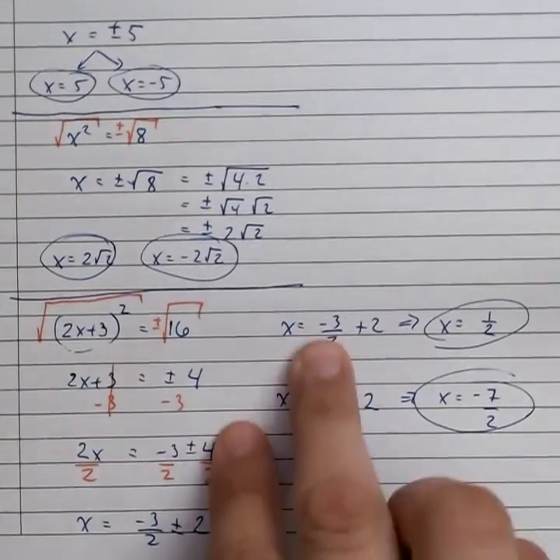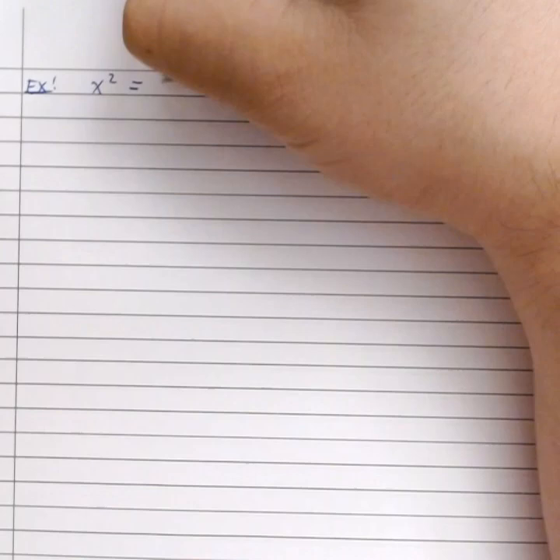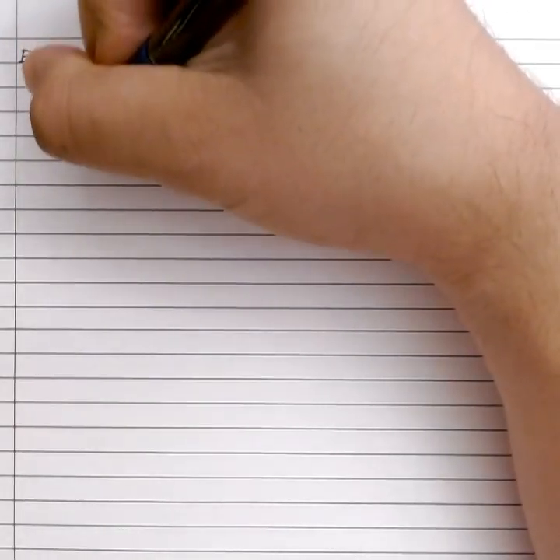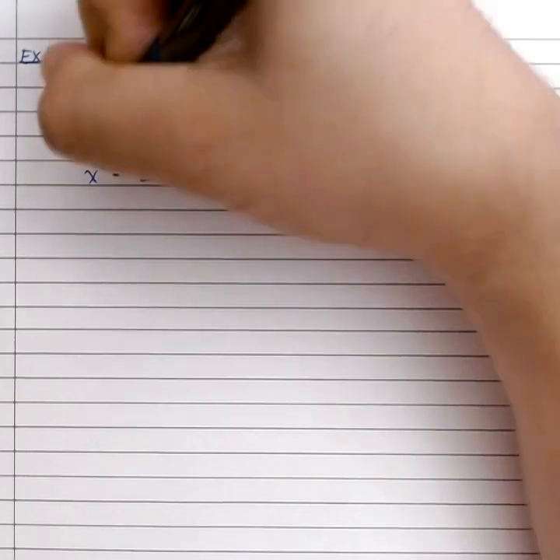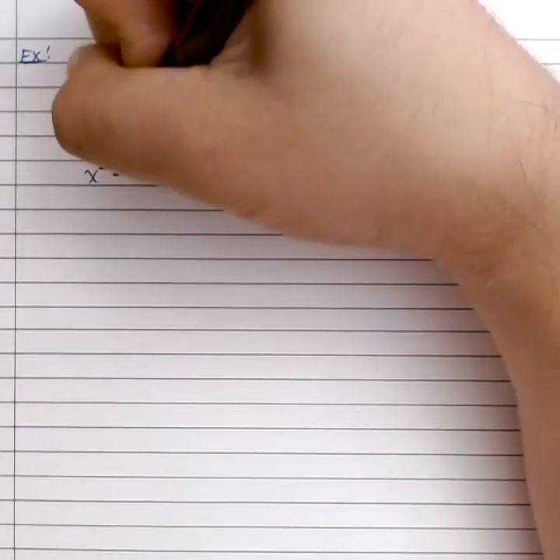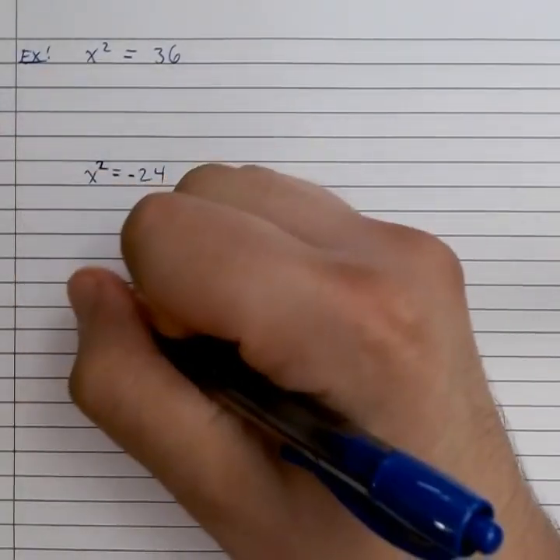All right, so here, give this a try. Go ahead and use this technique. Go ahead and extract the square root to solve the following equations. Let's have one nice and simple with just nice simple numbers. We're going to have x squared is equal to, let's say, 36. Let's have one slightly more complicated. Let's say x squared is equal to 24. In fact, let's say negative 24. Remember complex numbers.